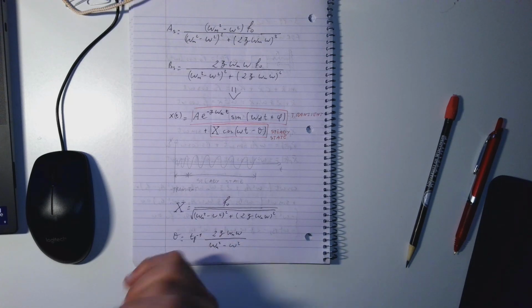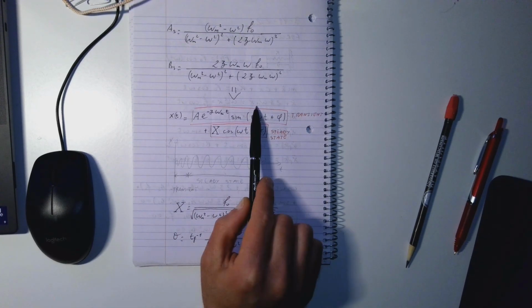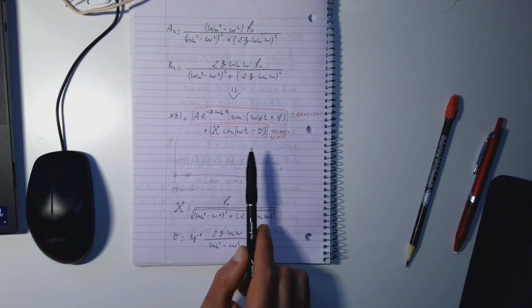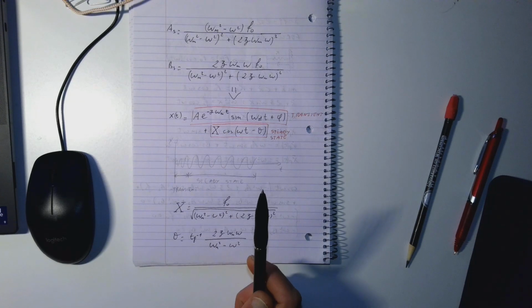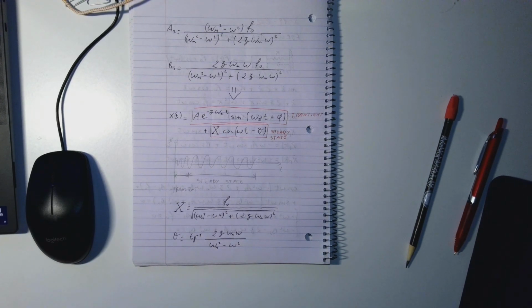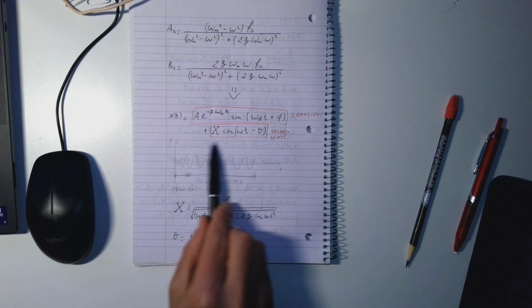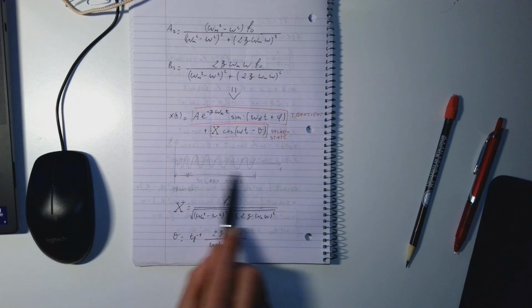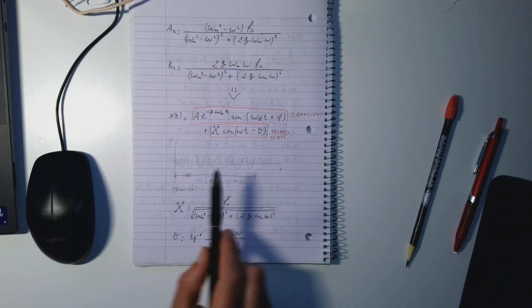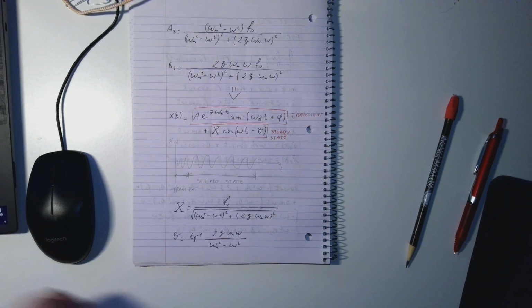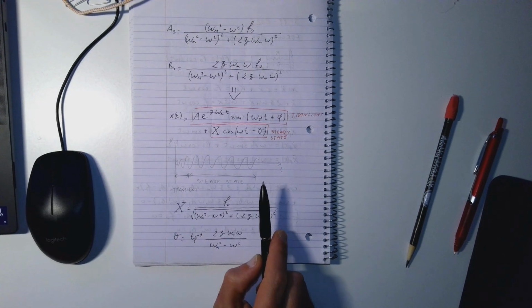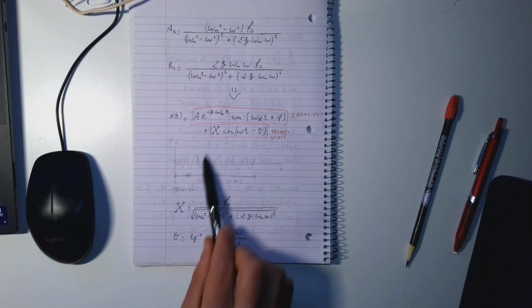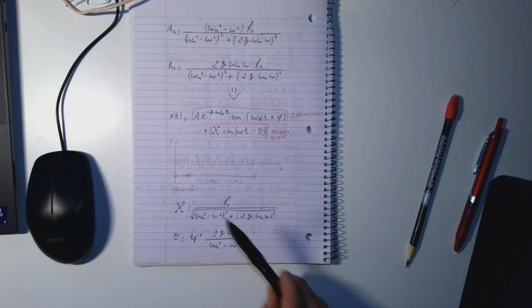In most cases, we ignore the transient response because if the damping is small enough, or if the timeline that we are studying is long enough, the transient response becomes negligible with respect to the entire response. So again, we can focus mostly on the steady-state response.